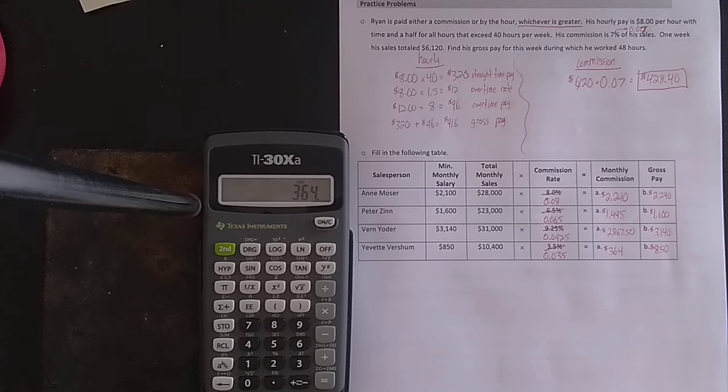Okay? So a lot of times with commission, sometimes it's just a straight commission where you don't have this safety net to catch you if you don't make as much in sales. Sometimes you do have a minimum monthly salary, and in that case, you have to compare whether your commission is the same or greater than the minimum monthly salary. Okay? If it's greater, you make the commission. If it's not, you make the minimum monthly salary.